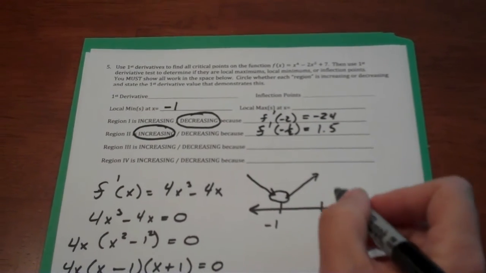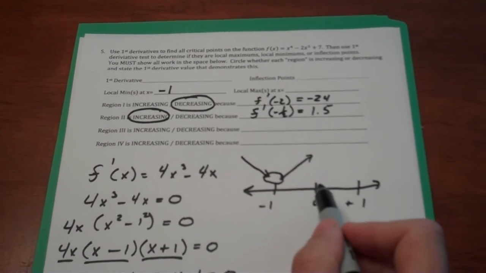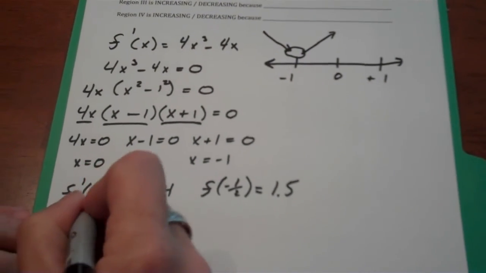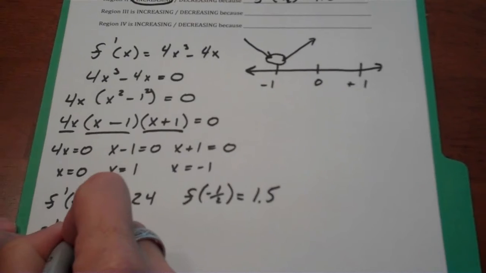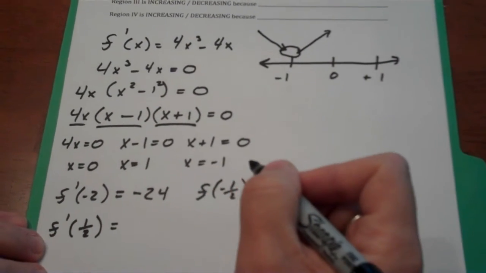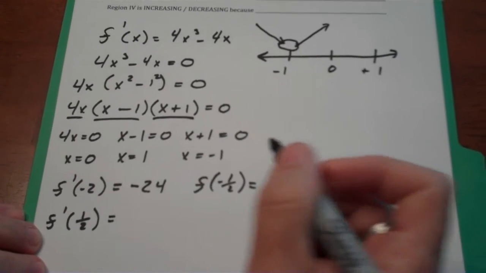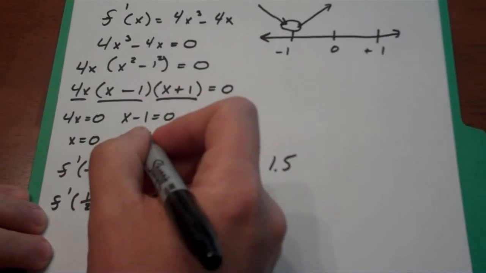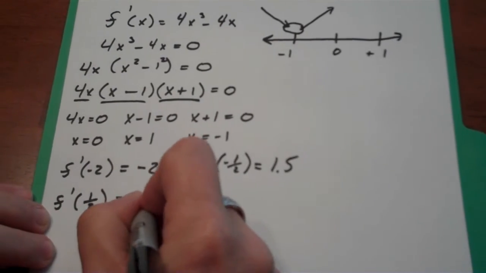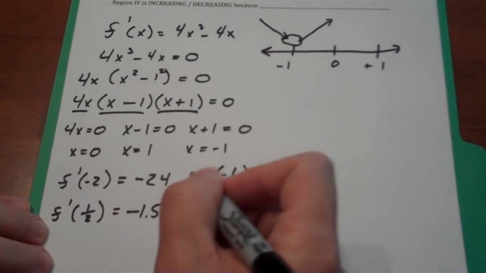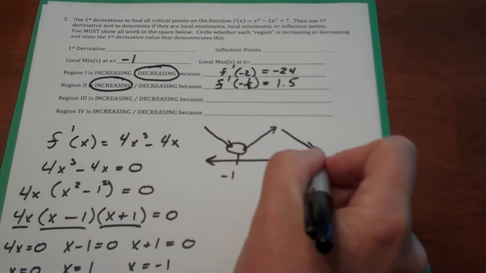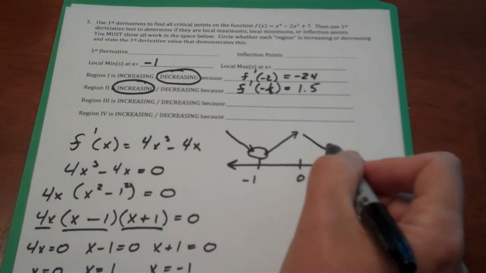Now let's take a look at something from the third region. Let's look at a point between 0 and 1. Once again, there are no whole numbers. I will have to merely plug in 1/2 or some other fraction, but this is the easiest one to work with, into my first derivative. And when I plug that into my first derivative, I get -1.5. That tells me in this region the graph is decreasing because it's negative.